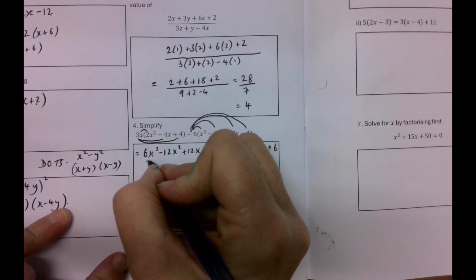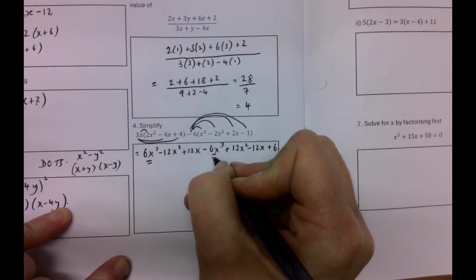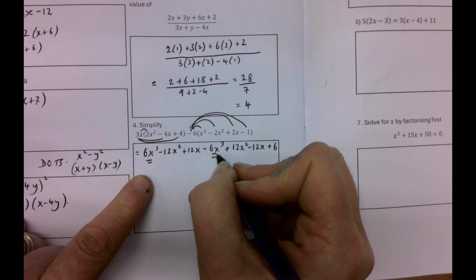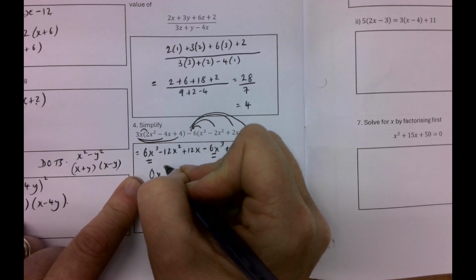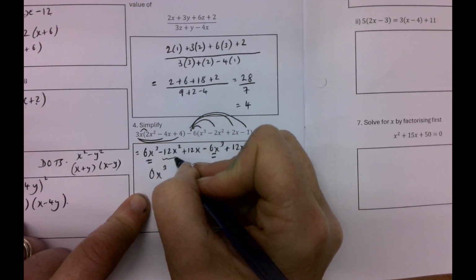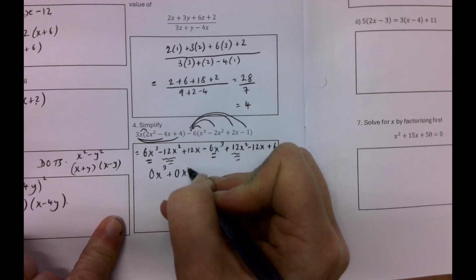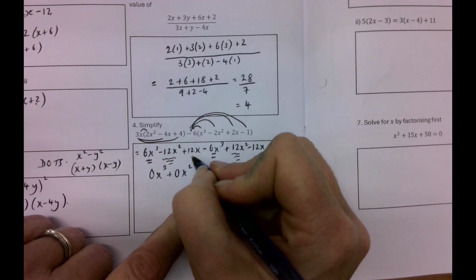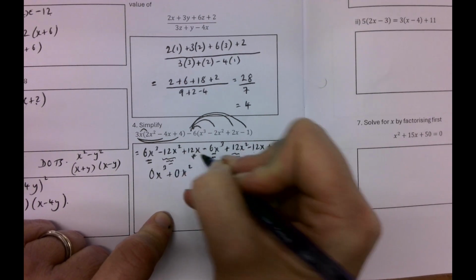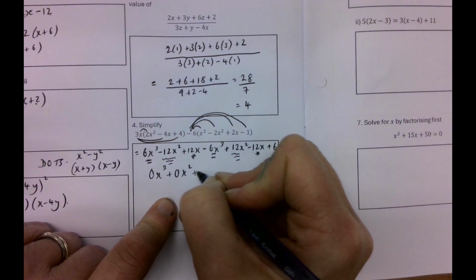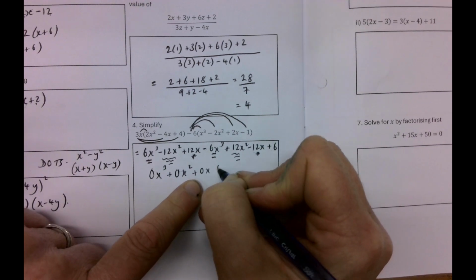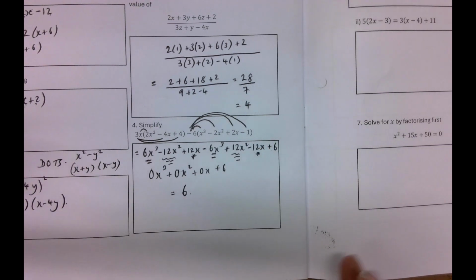So what goes together? These guys go together. 6x cubed and minus 6x cubed, that's 0x cubed. There's none left. Minus 12x squared and plus 12x squared, that's 0x squared. 12x and minus 12x, they're the same. They cancel each other out. And what we're left with is 6. So the answer is just 6.